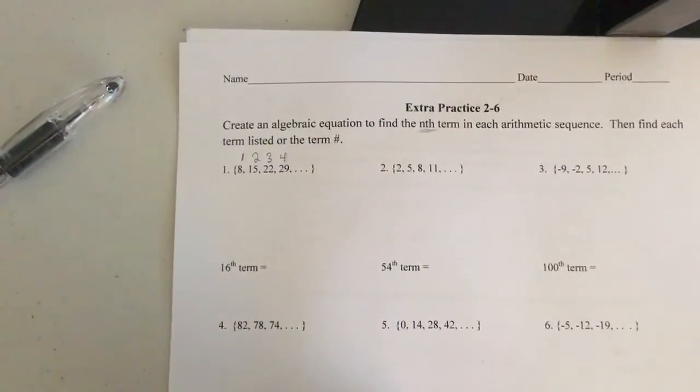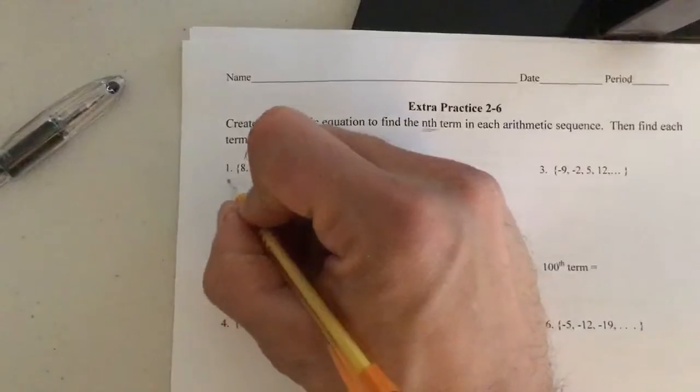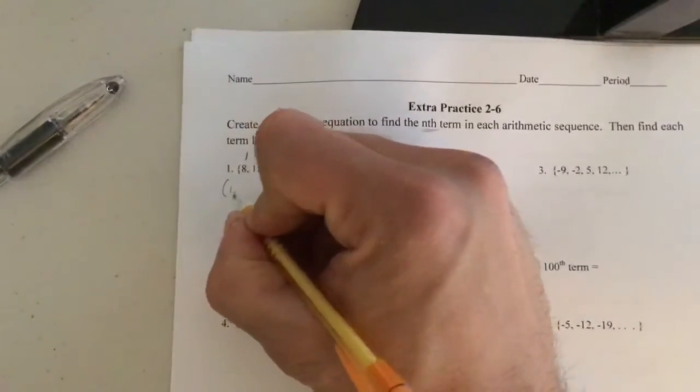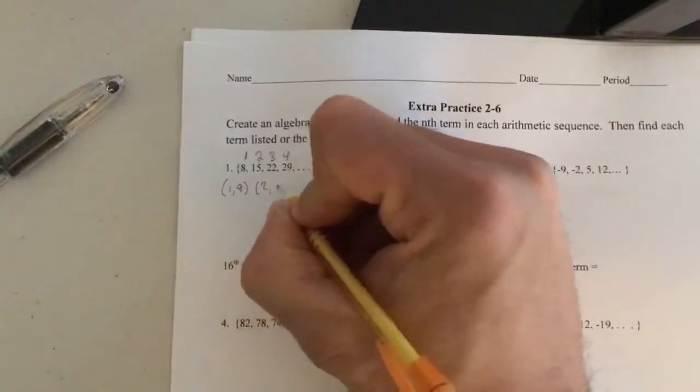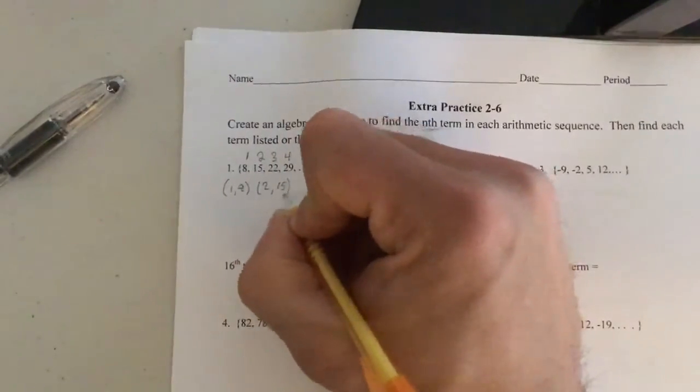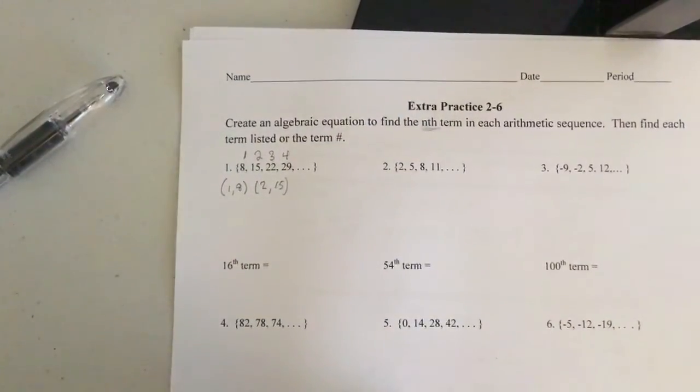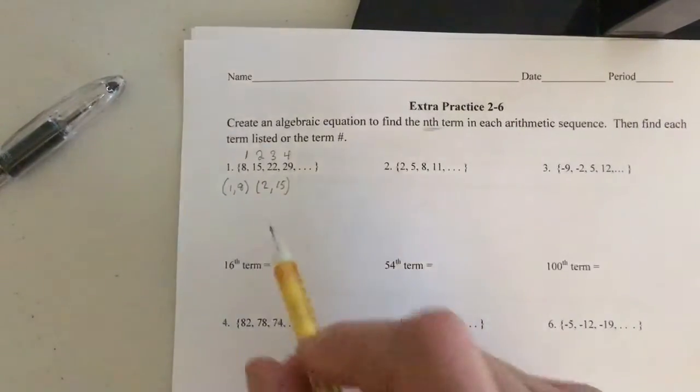Then what we have here, essentially, we have points. I'm going to choose the first one, 1, comma, 8, and then 2, comma, 15. You could definitely choose 3, comma, 22, 4, comma, 29. There's no wrong answers there.